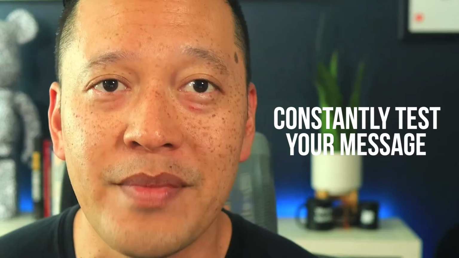Which leads to tip number 2, and that is to constantly test your message. Look, sending out one type of marketing message and letting it sit there for like 30 days, much less a week, is way too long. The process of getting 20 to 30 leads a day isn't a light switch that's just going to flip on because you have a massive budget. Instead, in order to start getting to these crazy numbers of 20 to 30, maybe even more leads per day, you need to start with some sort of baseline.